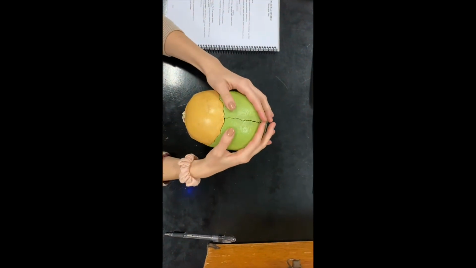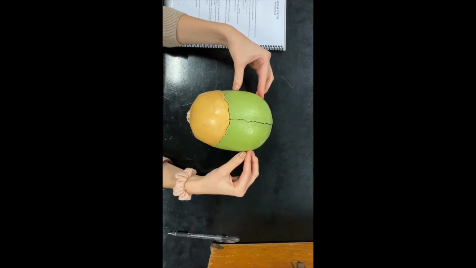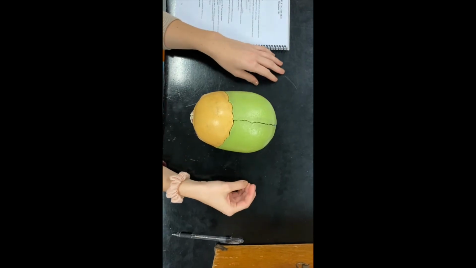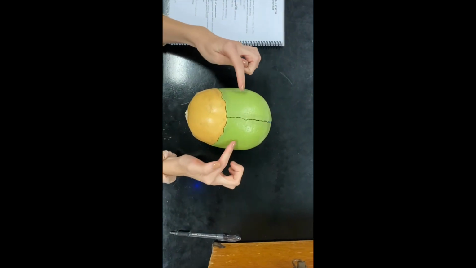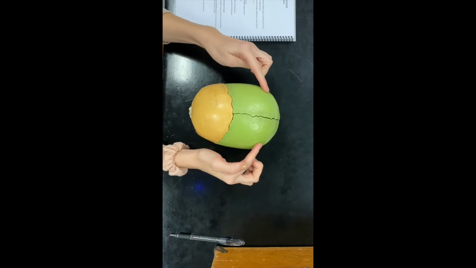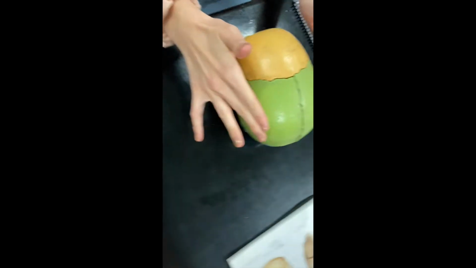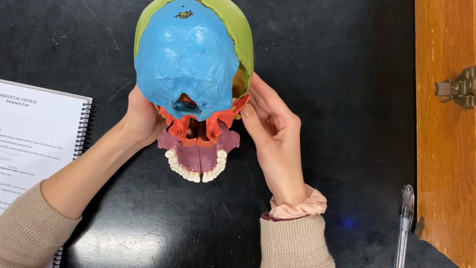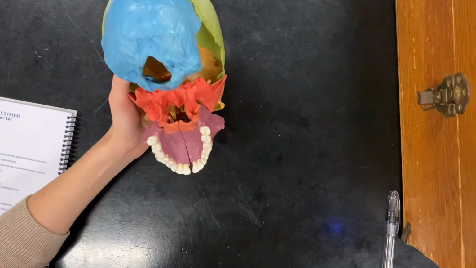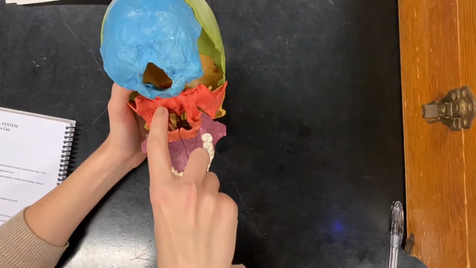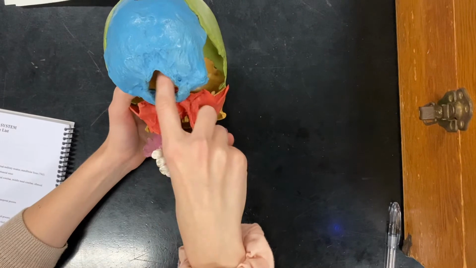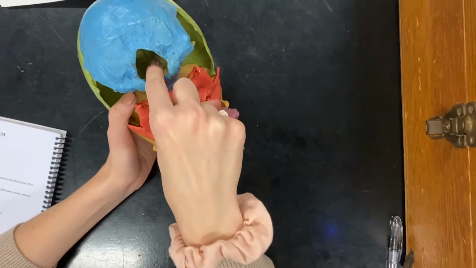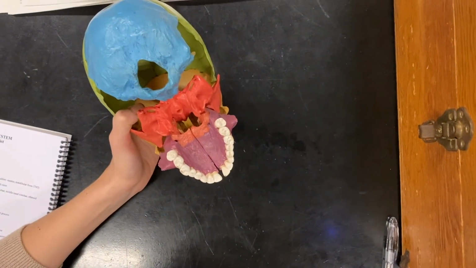So now we're talking about the parietal area, which is in green. One of the characteristics that we have to know for the parietal area is the parietal eminence, and that is found in this region right here. So it's kind of a region that's marked off. So the next thing we're going to talk about is the occipital region. Characteristics that we're going to have to know in the occipital region are the foramen magnum, and this is this hole here. This is where the brainstem will come into the brain.